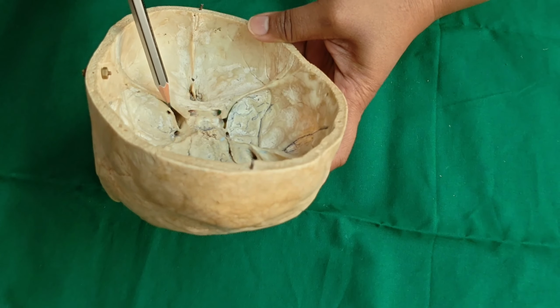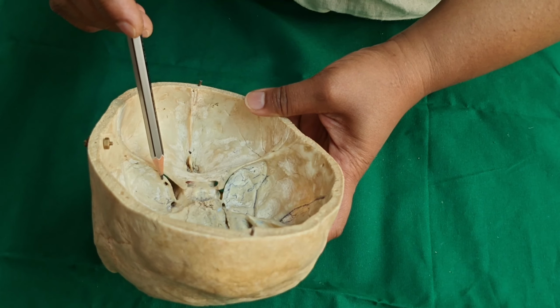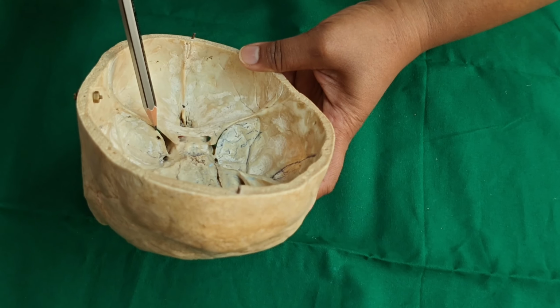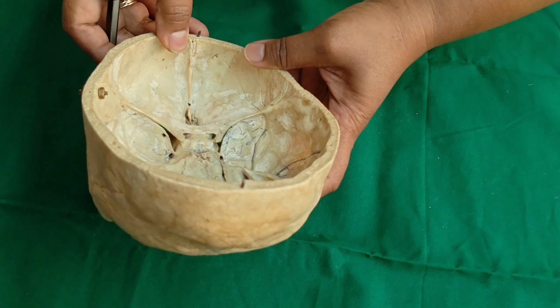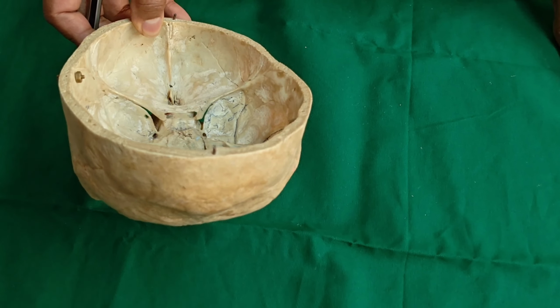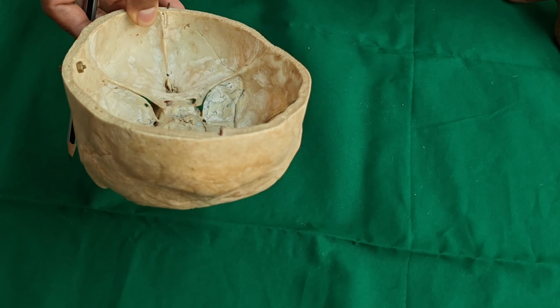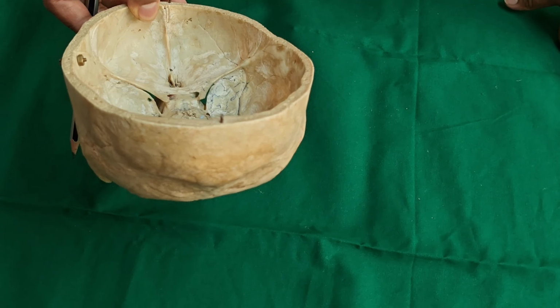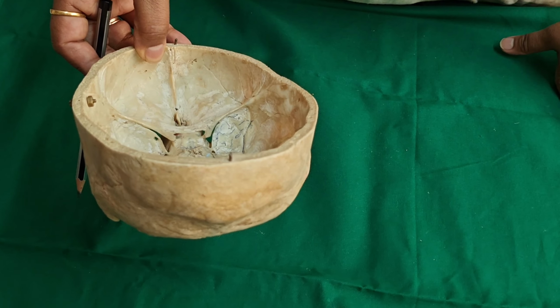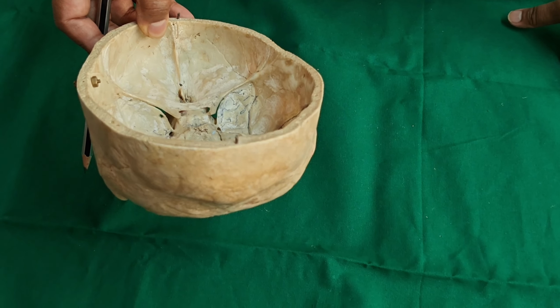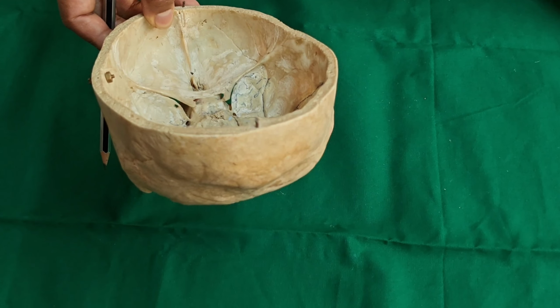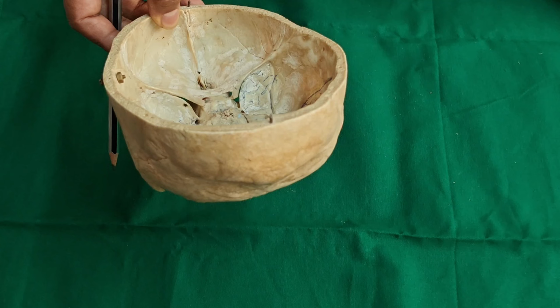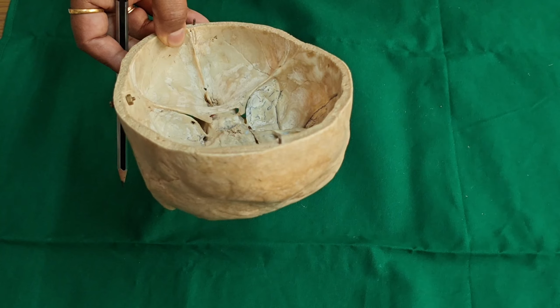This is the superior orbital fissure. Now this fissure, let us say, is present at the apex of the orbit. If you see it from the front, this is present at the apex of the orbit. So various structures either from the orbit are entering the skull bone, the cranial cavity, or from the cranial cavity they are exiting, entering the orbit through the superior orbital fissure.